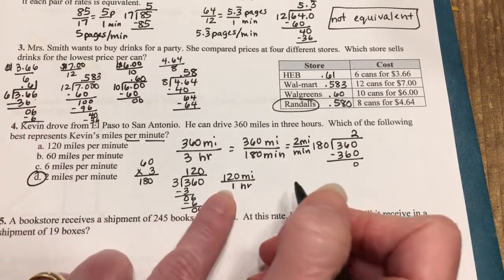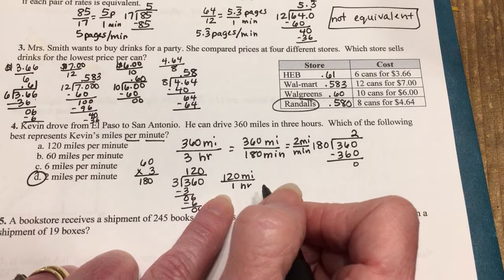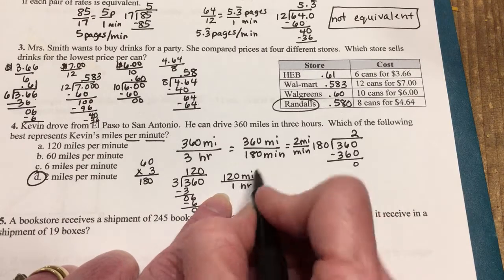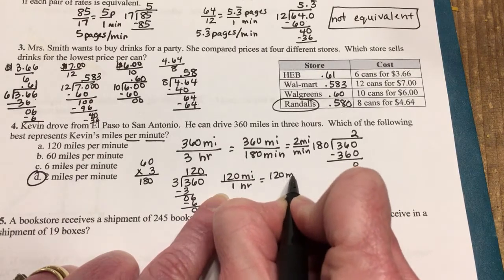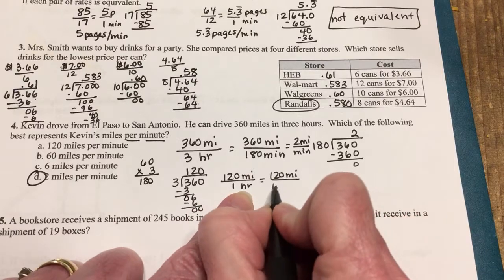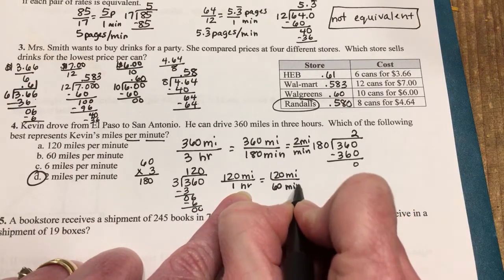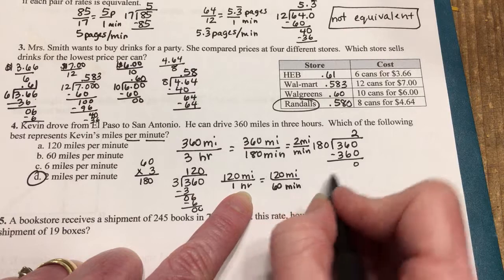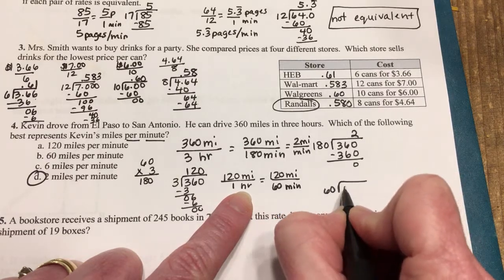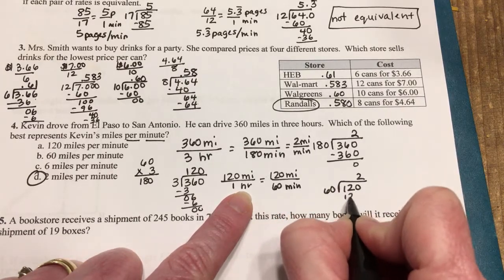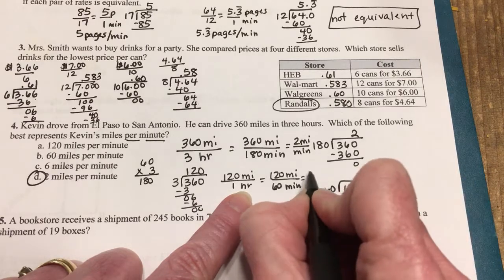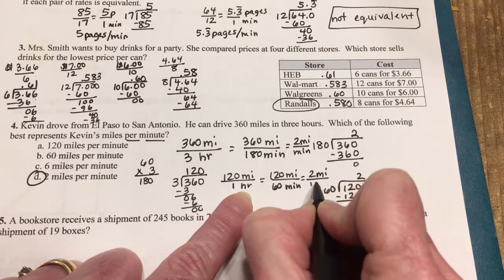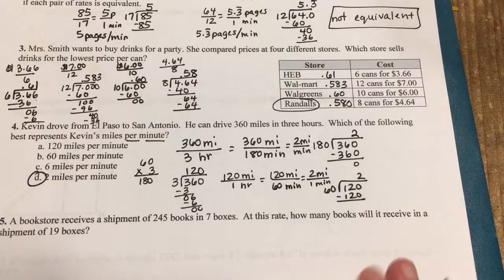So if I want to go from this ratio into minutes, then I could change this one into 120 miles. And I know that there are 60 minutes in an hour, so I could just change it here and then divide again. So 60 would go into 120 2 times, and then I'd be done. So I'd still end up with 2 miles per minute. But I just have a couple ways to get there.